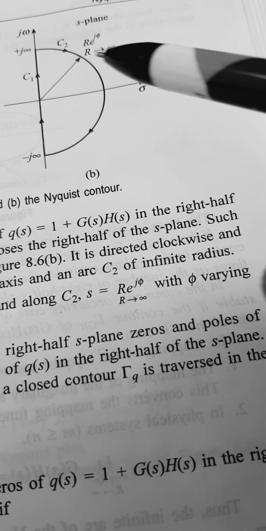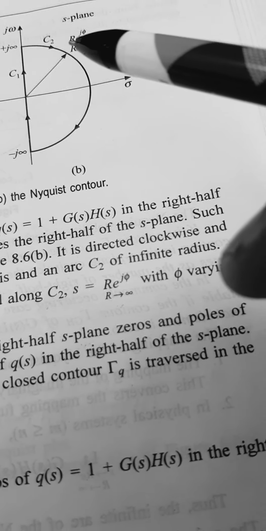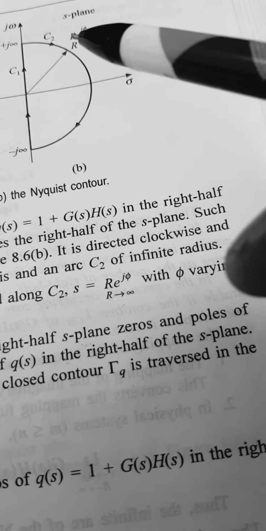So radius R tends to infinity, and the arc is represented by the expression R into e to the power of j theta.